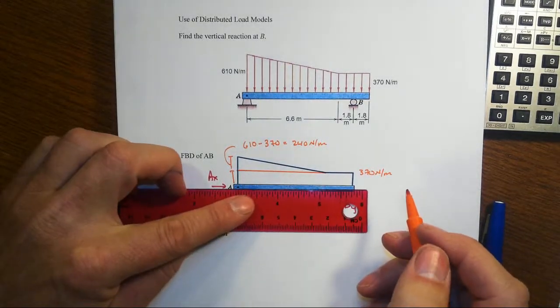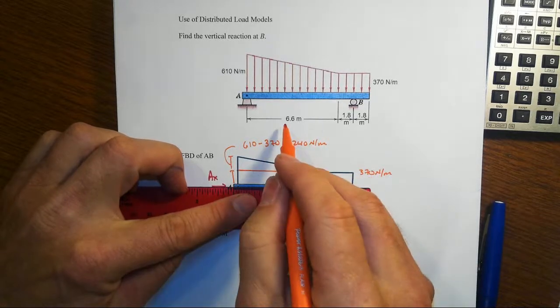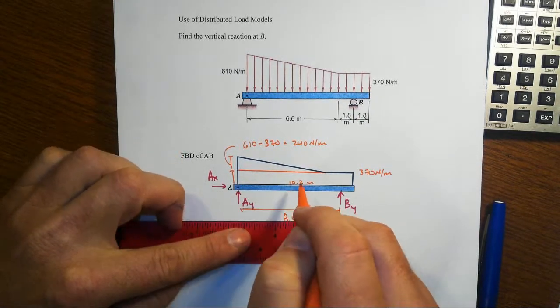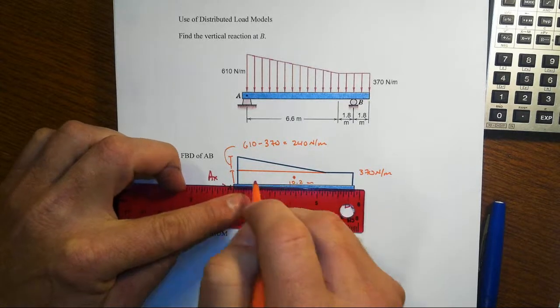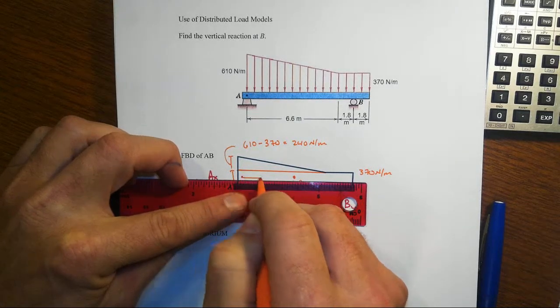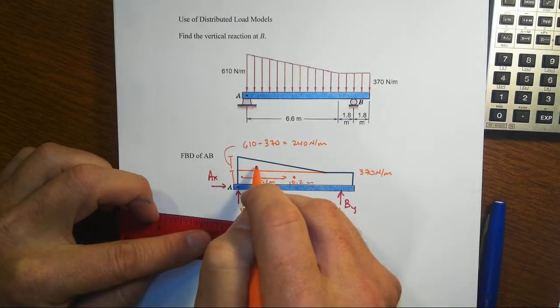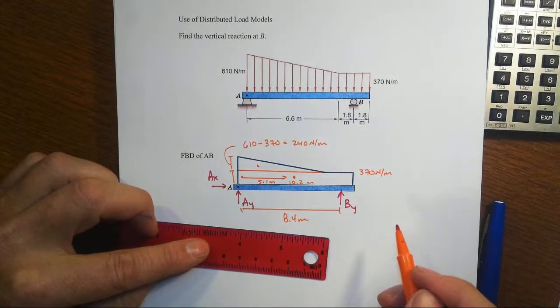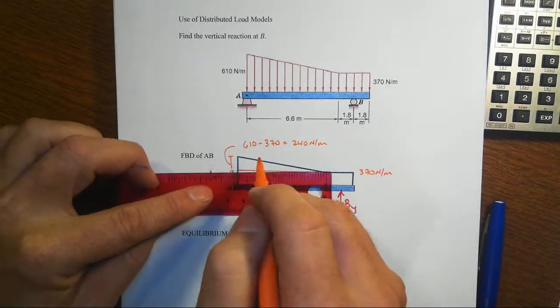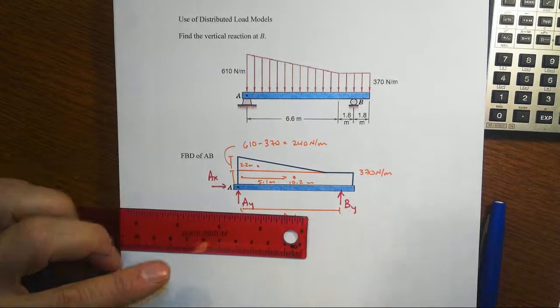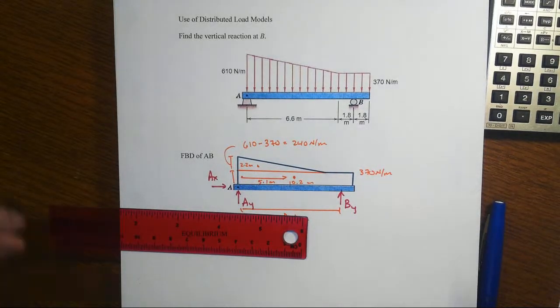This rectangle has a length of 6.6 plus 3.6, or 10.2 meters. Its centroid would be halfway along at 5.1 meters, and then the triangle, of course, is at the 1/3, 2/3 location of the 6.6 meter distance, so it's over at 2.2 meters.